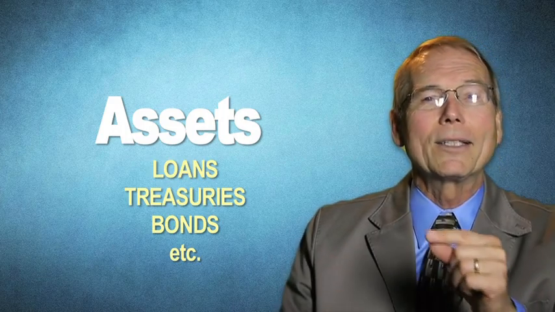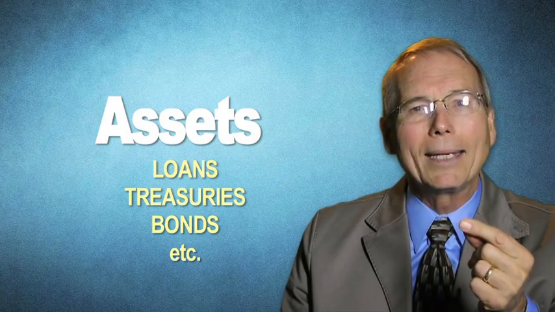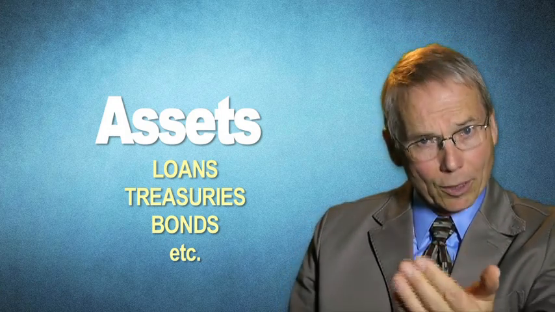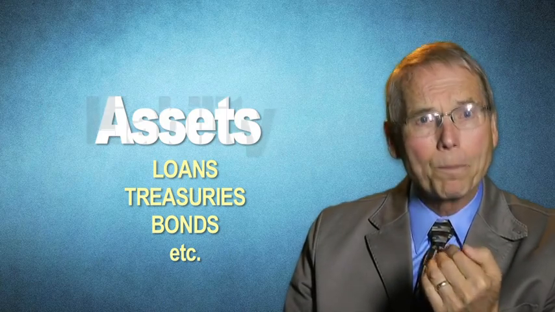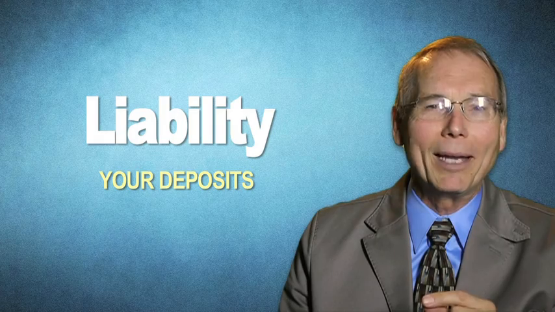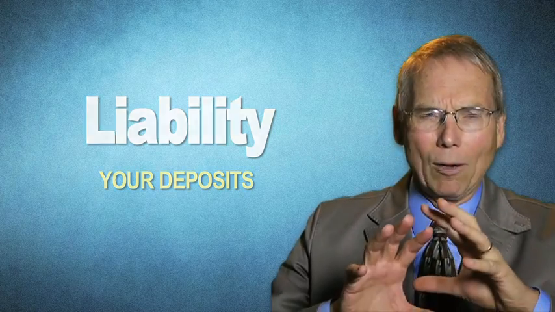What are a bank's assets? Well, they're not your deposits. Those are liabilities. The assets are the loans, treasuries, bonds, etc., that the bank has invested in. That is an asset to the bank because it pulls money from that. What is a liability? Your deposits. They're a liability to the bank because the bank has promised to pay you back. All right, now we've got enough of an overview to try to figure out how this actually works.